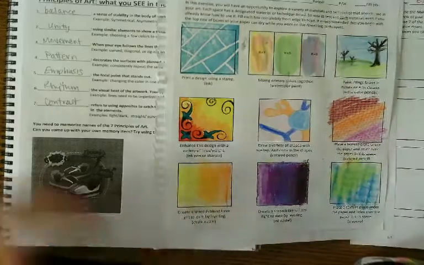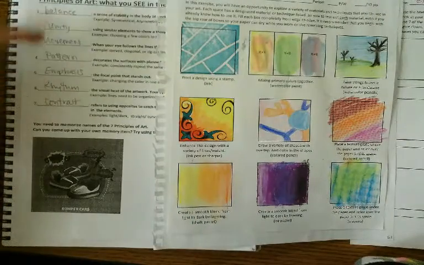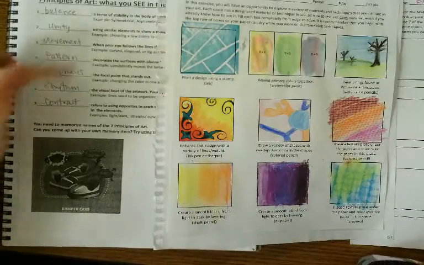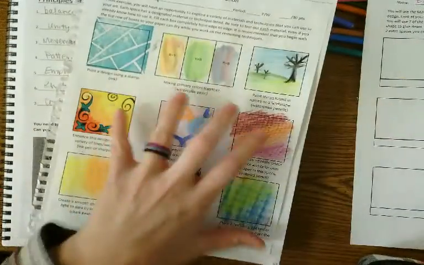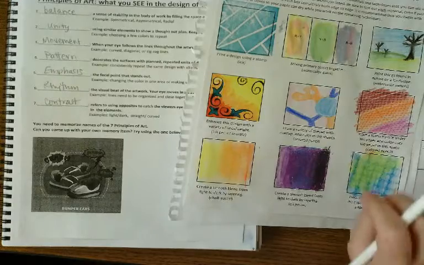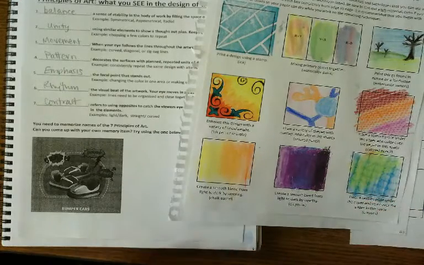So it doesn't matter to me if you go in order from balance down to contrast, or if you just want to pick one word and then demonstrate it in one space here, and then you might check it off your list because you know that you have used that particular principle.